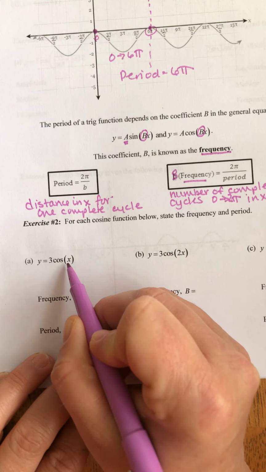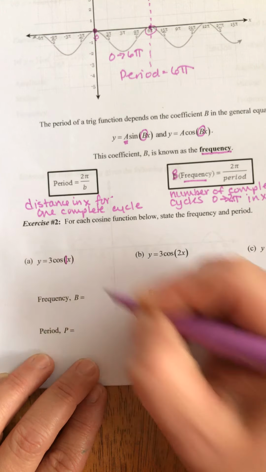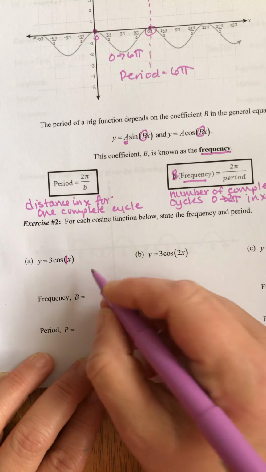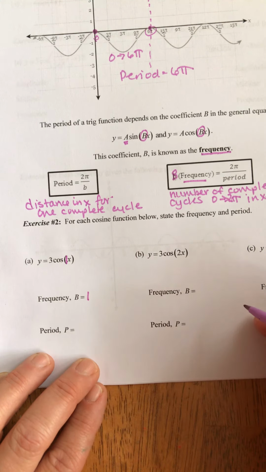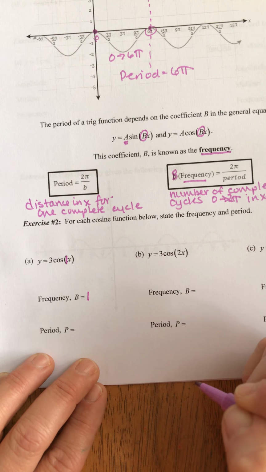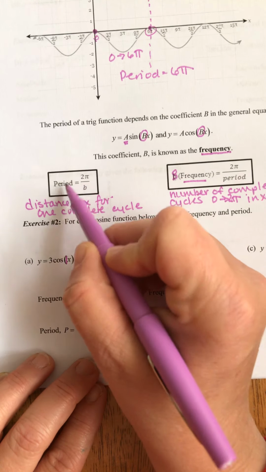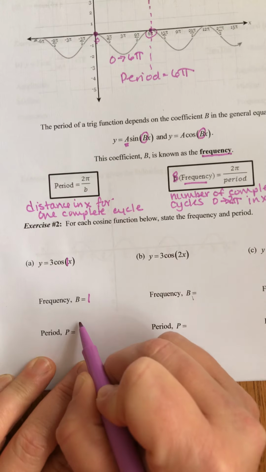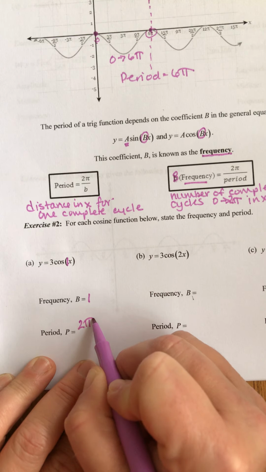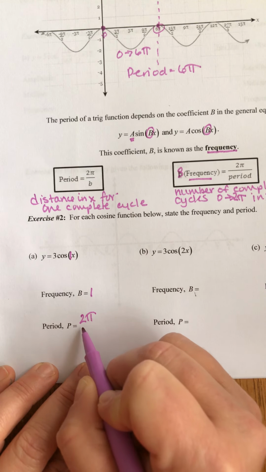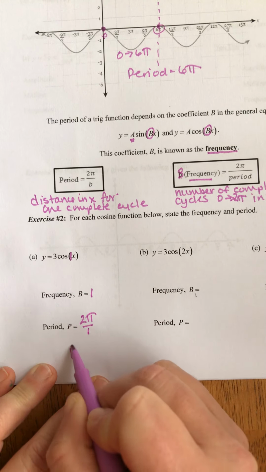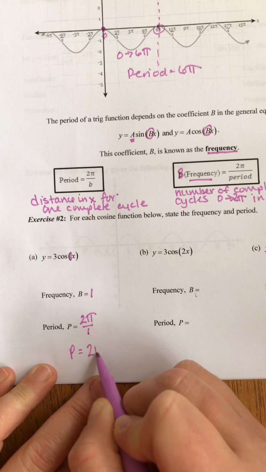Okay, so if there's no number in front of the x, we call it a 1. So the b value is 1, or the frequency is 1. The graph will complete one complete cycle between 0 and 2 pi. The period, however, we're going to use this formula. The period is 2 pi over that b value that we just got over here, 2 pi over 1. So simplified, the period is 2 pi.